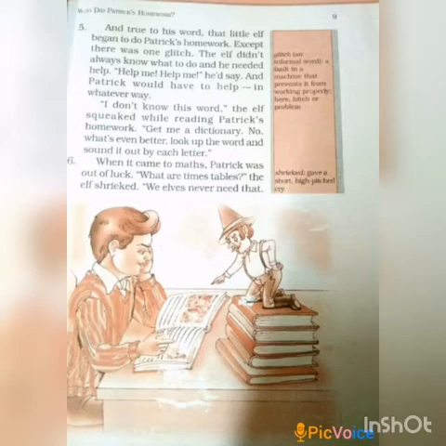So now Patrick read that word from the dictionary. After that the tiny man helped him.